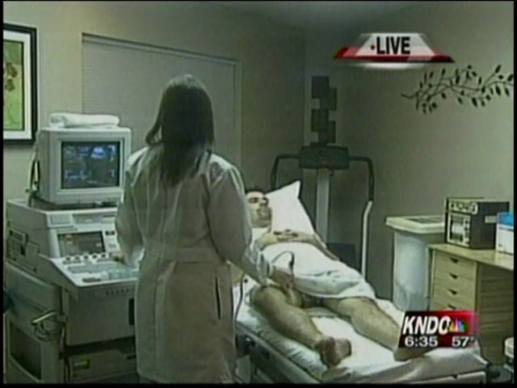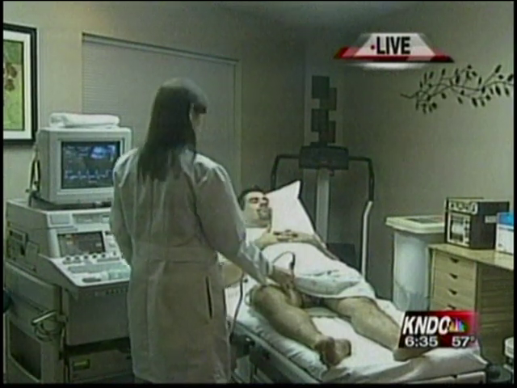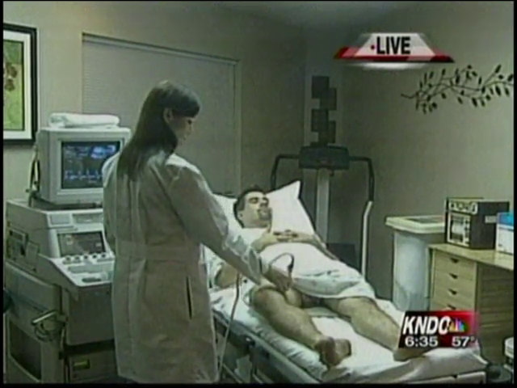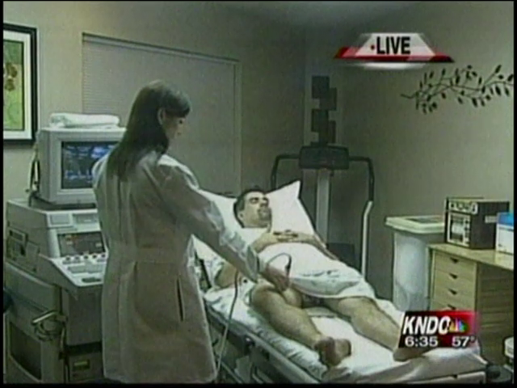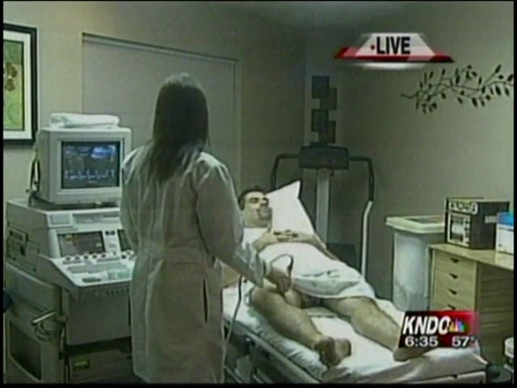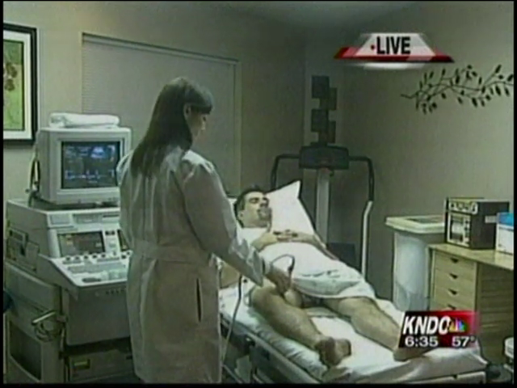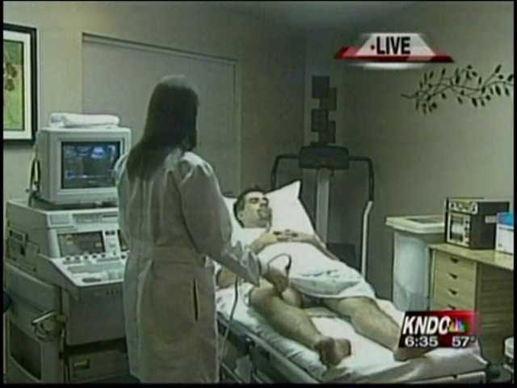And as the plaques build up inside the artery and narrow down the artery, the blood has to squirt through faster in order to get down to the foot. So as it goes faster, we can measure that, and we know that at certain speeds there's a certain amount of narrowing in the artery. So if it gets very narrowed, the blood is squirting through extremely fast.